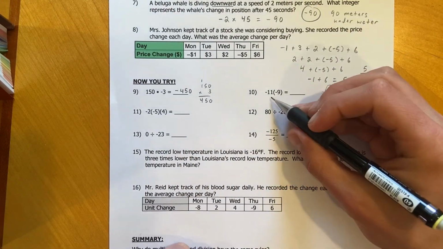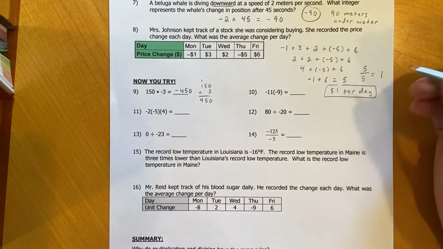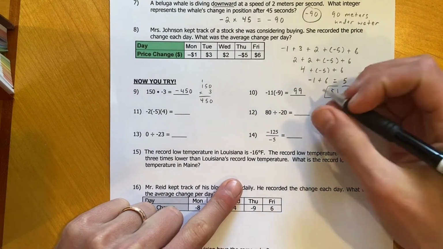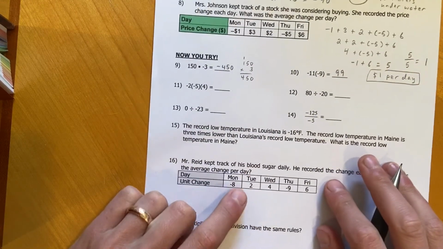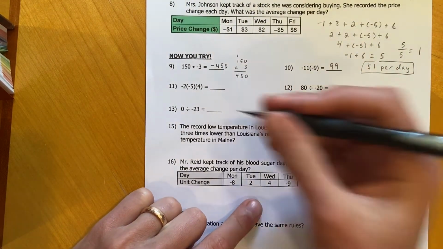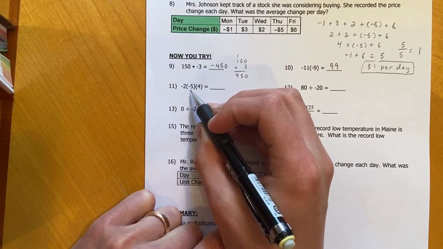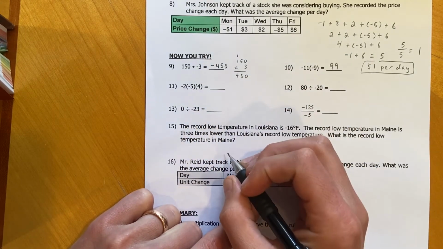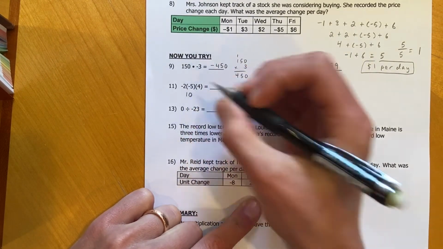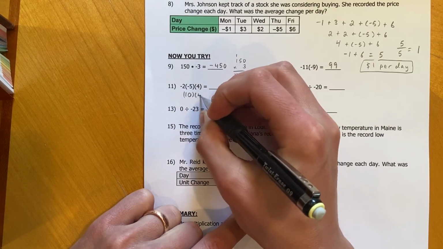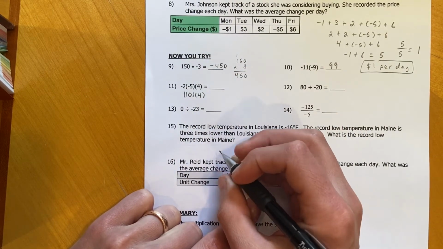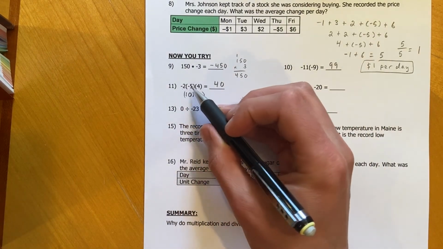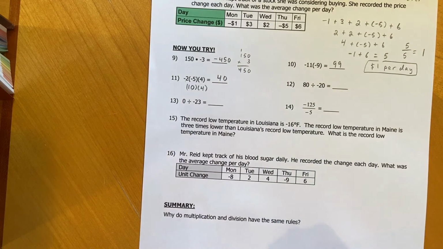Number 10. Negative times a negative, we know it's going to be a positive. And 11 times 9 is 99. That's a positive answer. Number 11. Negative 2 times negative 5 times 4. We're going to use PEMDAS. Negative 2 times negative 5 is 10. Times 4, we know that is 40. The key thing here was recognizing that a negative times a negative is a positive.